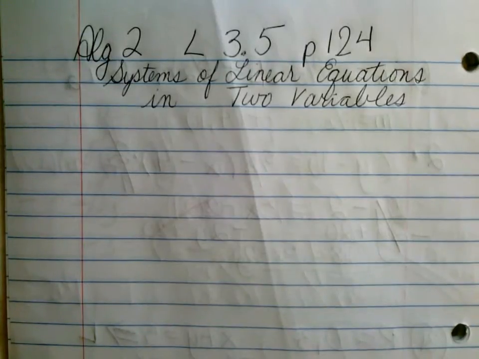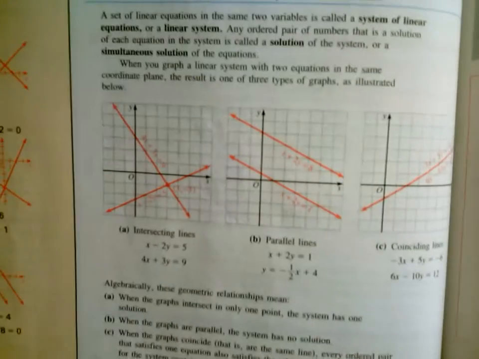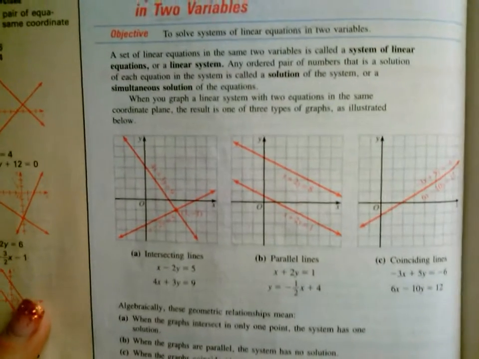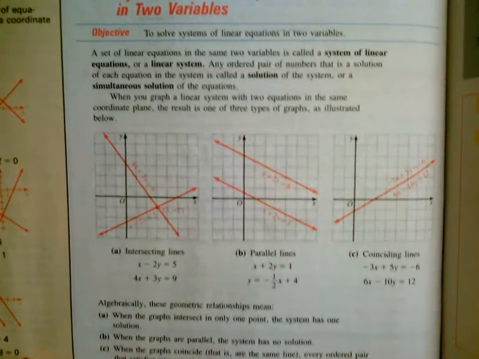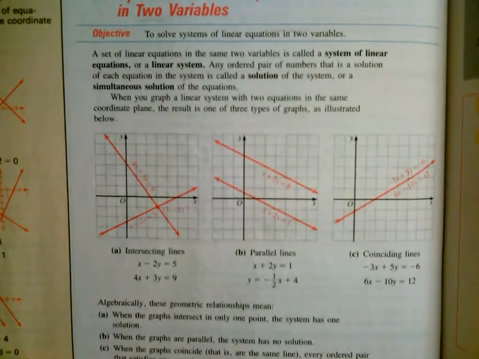Algebra 2, Lesson 3.5, page 124. Today we're going to talk about systems of linear equations in two variables. Open up your textbooks and look at page 124, and this will help you to understand the different things I'm going to talk with you about as we go through this lesson. Rather than write crazy notes, I'm going to talk through what's actually in the book. So look with me at your book, please, and we'll go from there.